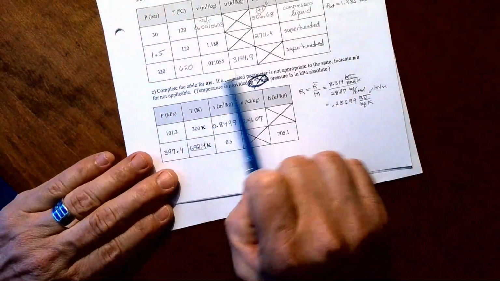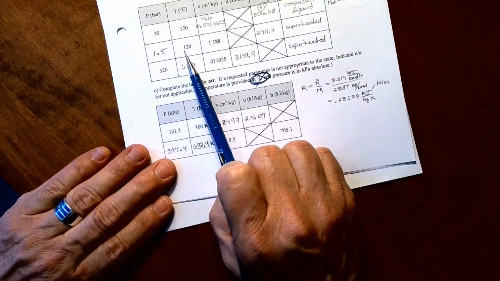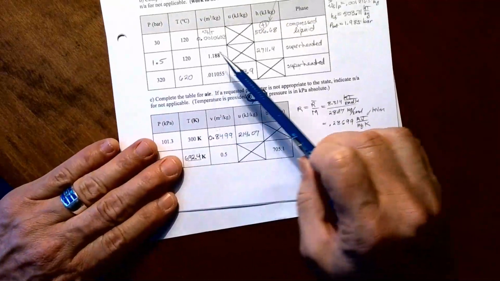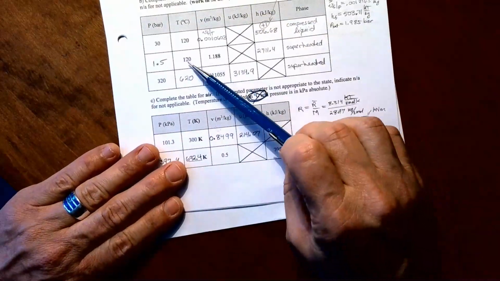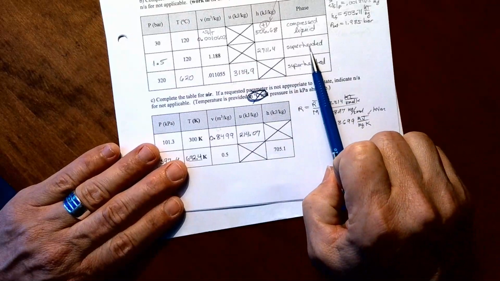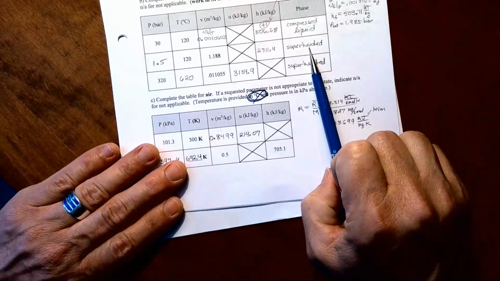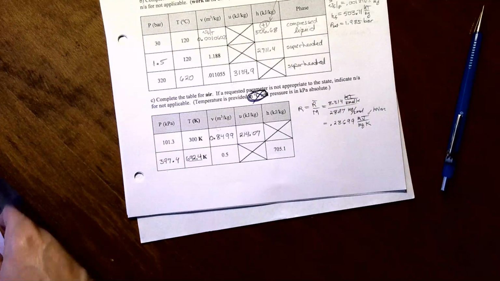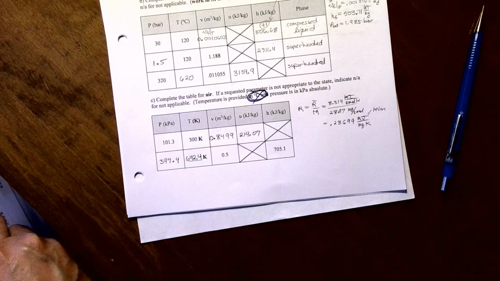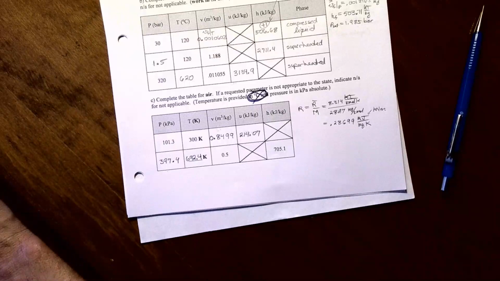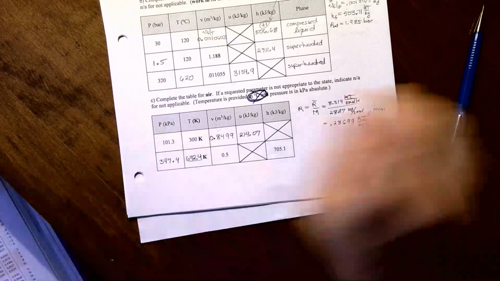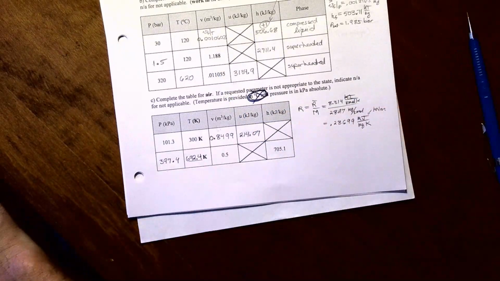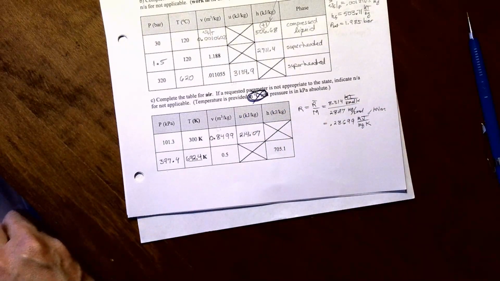The next problem is you're given a temperature of 120 and a specific volume is given. This specific volume is larger than Vg at 120, and so it ends up being superheated. So you then have to go to the superheated tables. For the superheated tables for this one, you have to look for where is V equal to 1.188 for a corresponding temperature of 120.